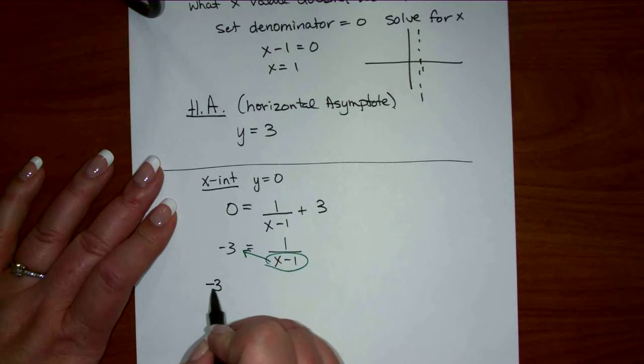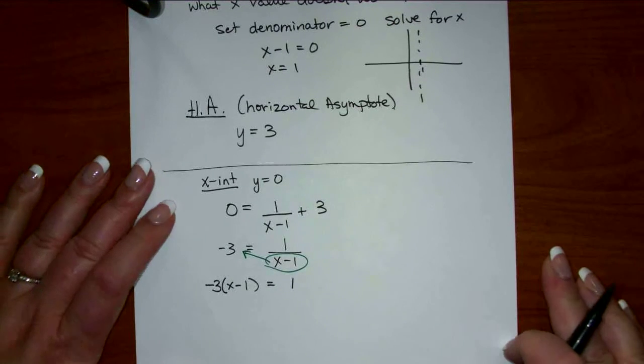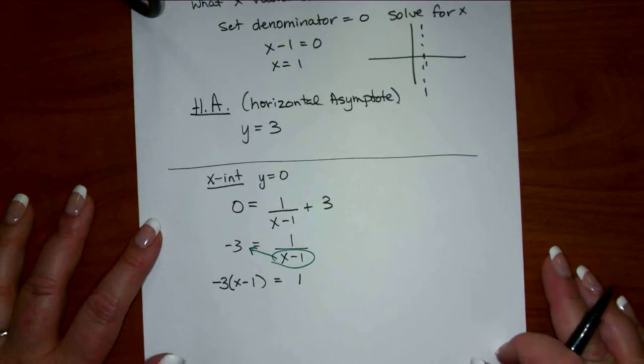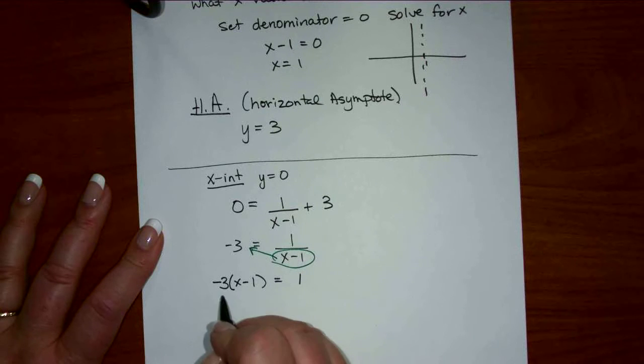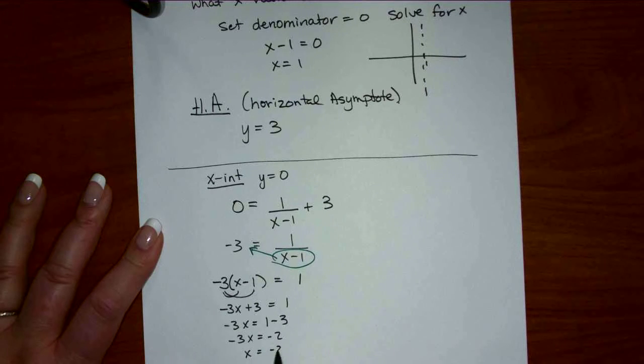Minus 3 times x minus 1 equals 1. There's just a 1 left on that side. And how do we solve that? And minus 3 times 1. X equals minus 2 over minus 3.